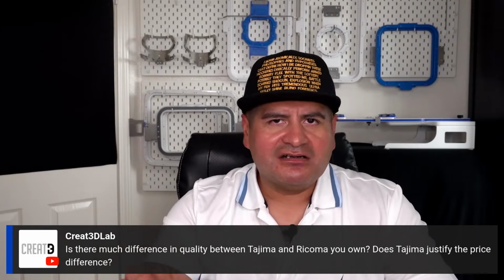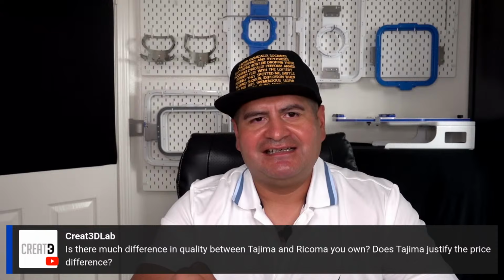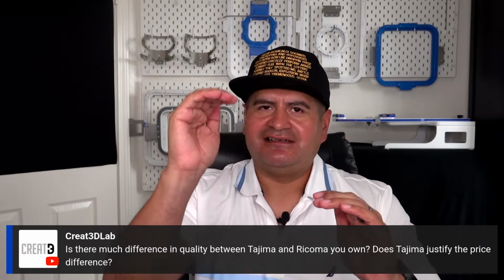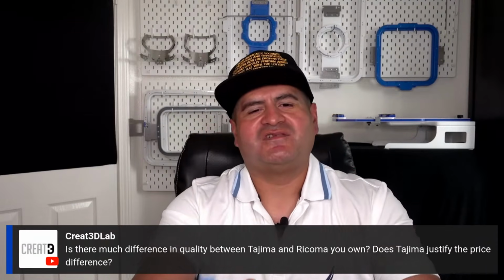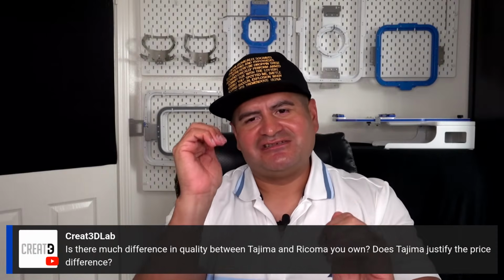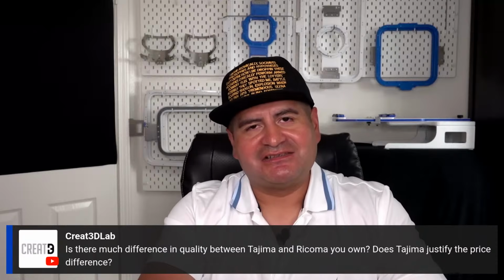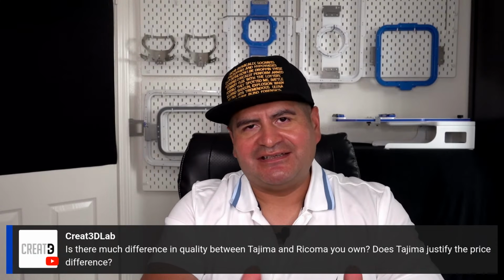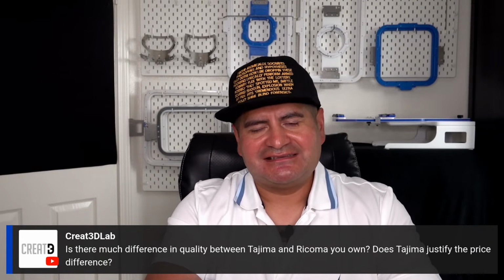Now there are some very intricate, very detailed designs where my Tajima is just going to do this above it. Precision. There are some designs that require precision, and with that Tajima, you're going to know that this right here was made on a Tajima. But really, 90% of designs, like simple designs, you're not going to tell.